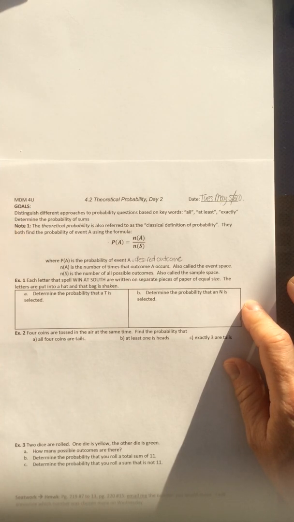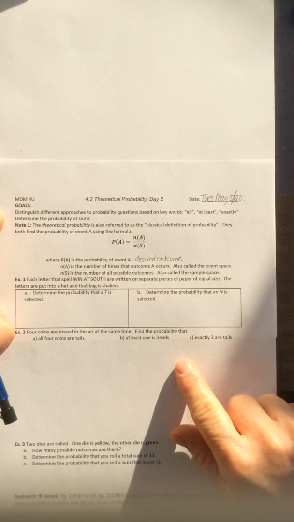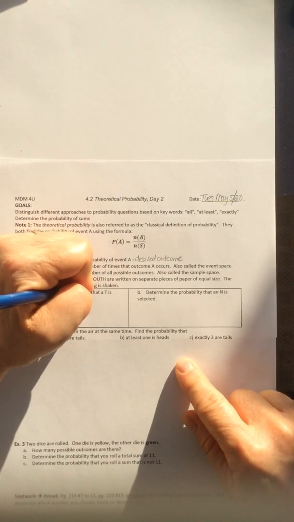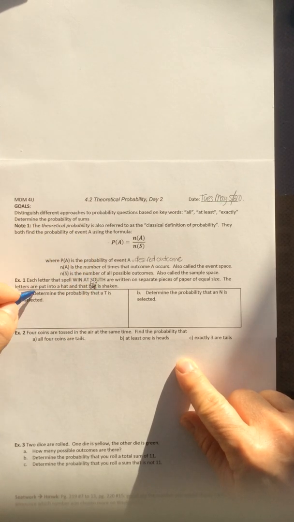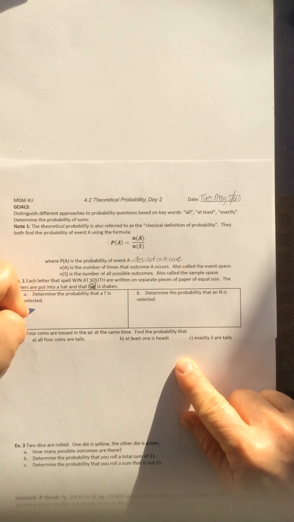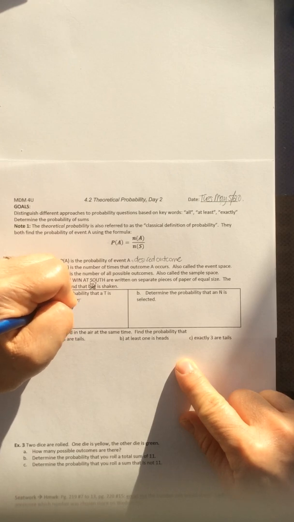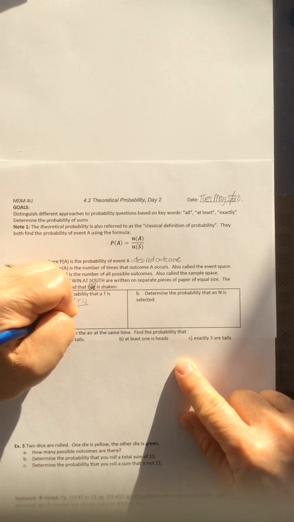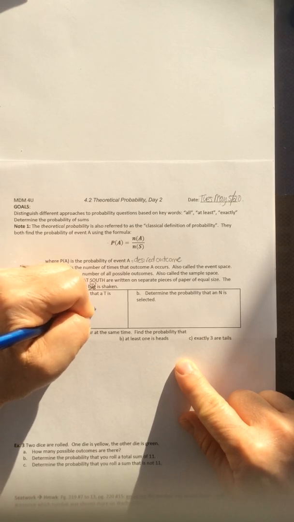Example 1. Each letter that spells Wins at South is written on a separate piece of paper of equal size. The letters are put into a hat, and that hat is shaken. Determine the probability that a T is selected. So the probability of getting a T is equal to the number of T's divided by the number of total letters.